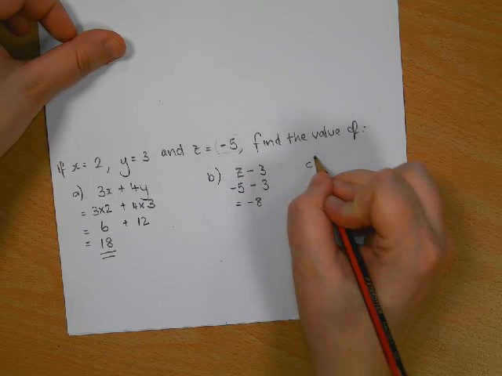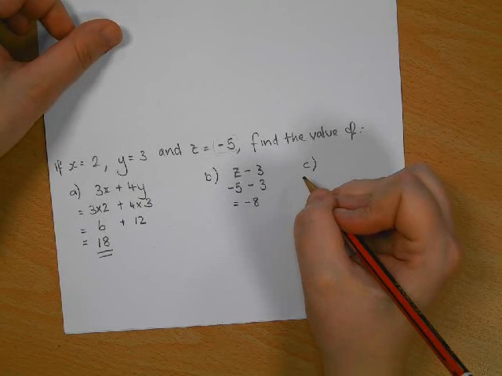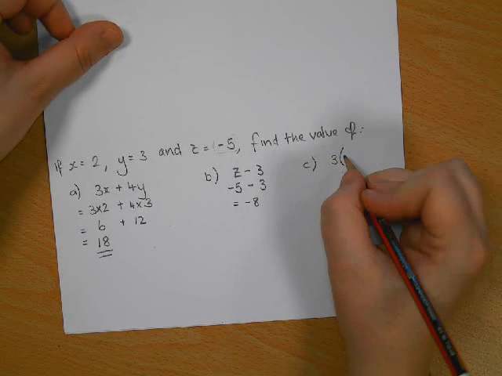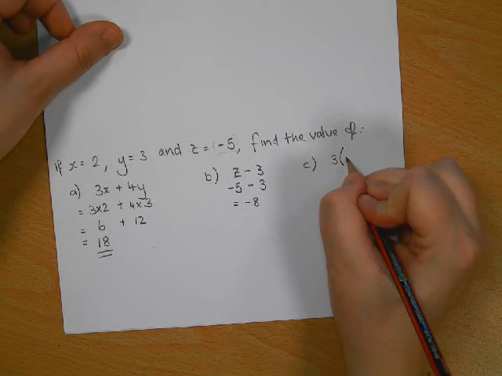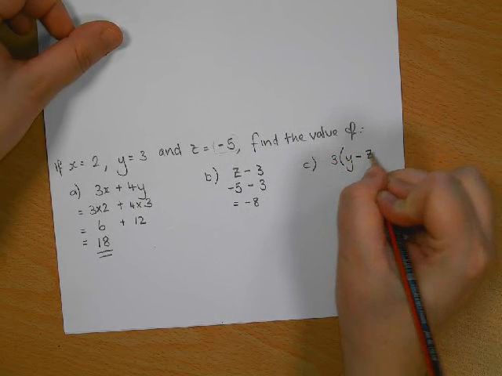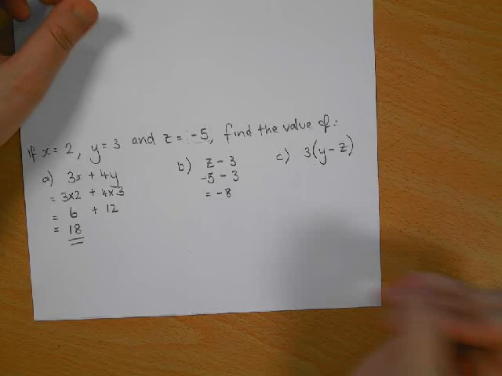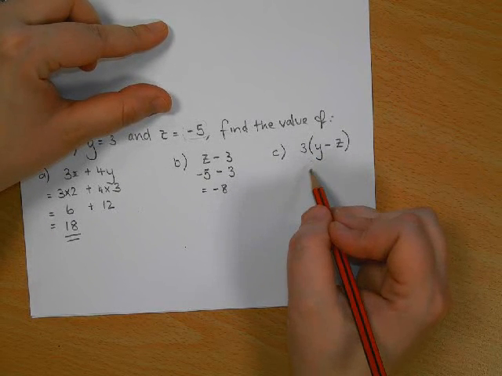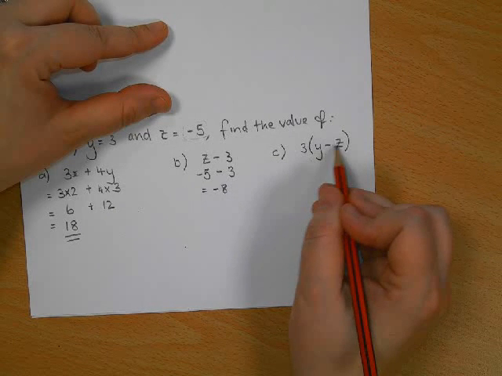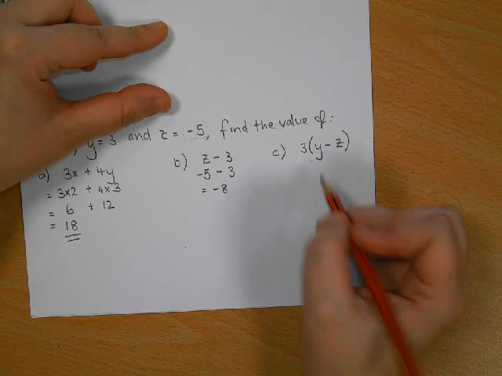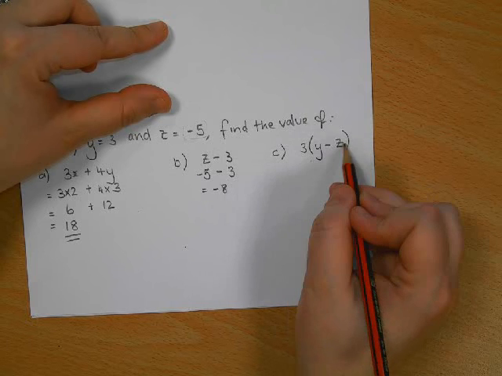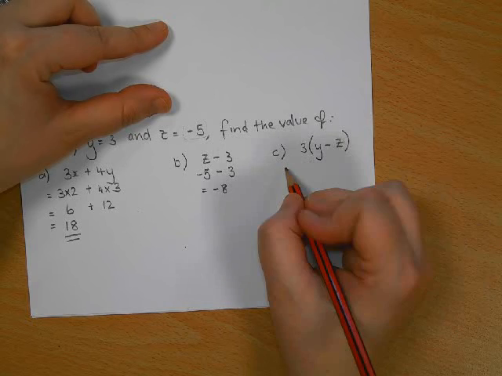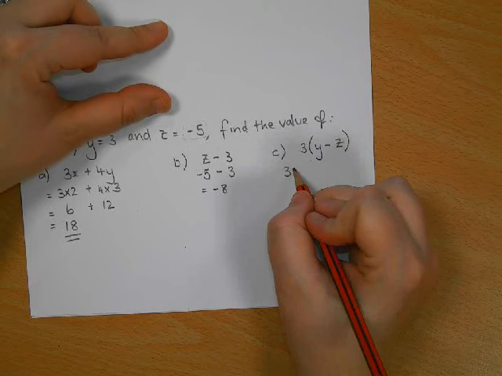Final example then, we might be asked to solve an expression such as 3 times y take away z. So in this one, there's actually two approaches to it. You could multiply out the bracket, like when we were simplifying, or you can substitute the values in first and then multiply the answer by 3. The 3 outside the bracket means whatever the inside the bracket works out to be, you have to multiply it by 3. So I'm going to do it the second way by replacing the things inside the bracket.